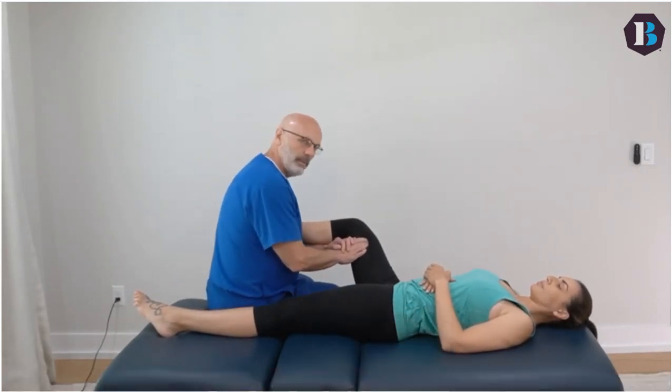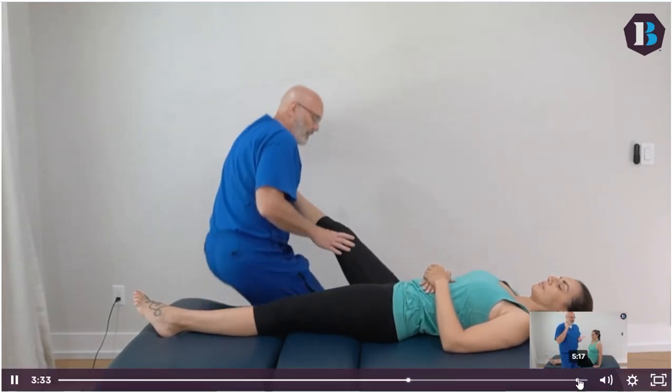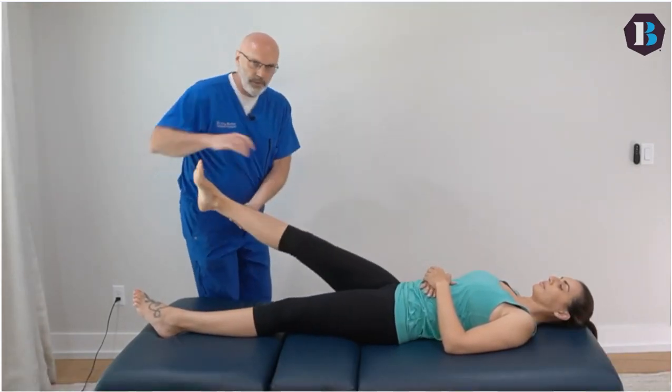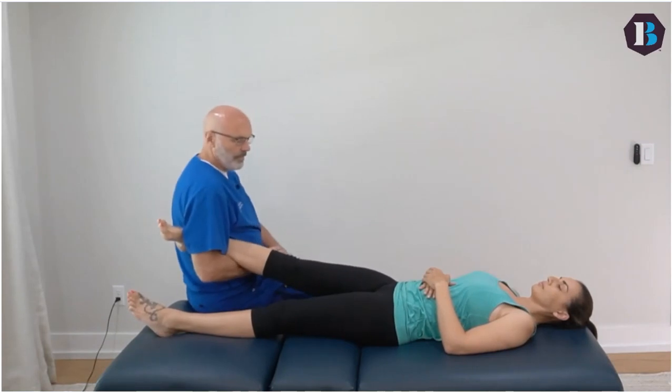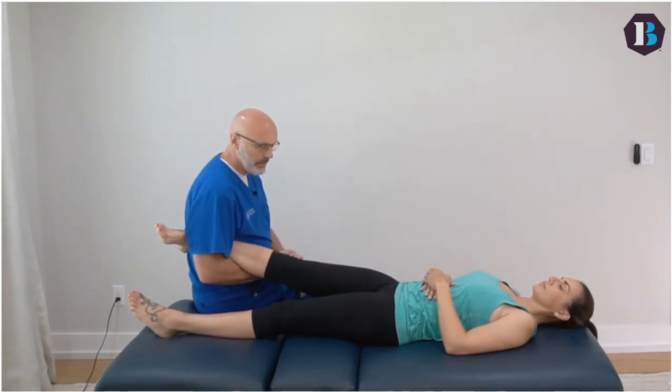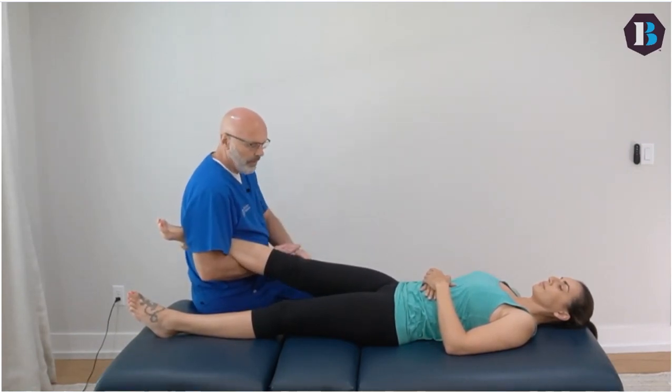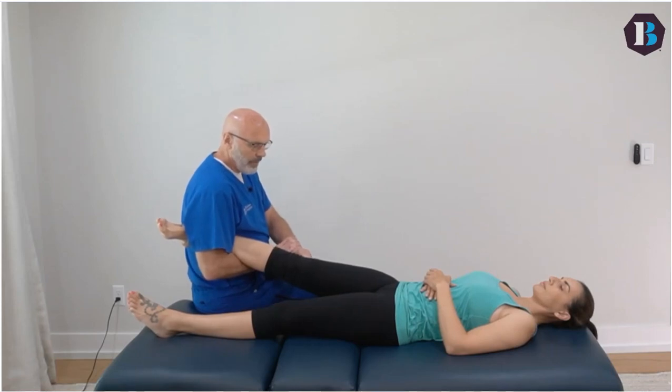So we can treat these muscles individually. And then again, I'm going to show you in just a minute how to treat the vastus medialis and lateralis at the same time. Here, we've got the foot turned in, going to the vastus lateralis, deep breath in, breathe out, pull your heel toward your butt for me.